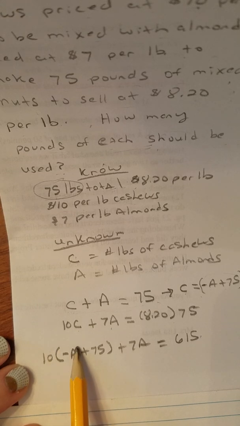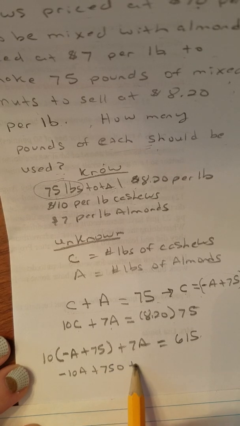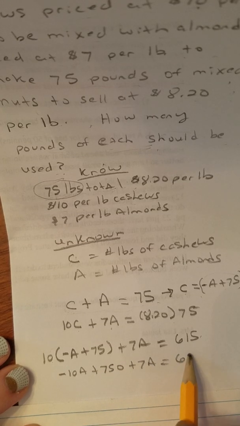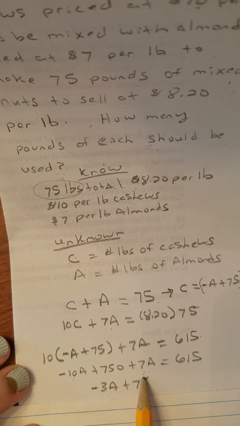We're going to distribute this out. So this is going to give me a negative 10A, and 10 times 75 is 750. Negative 10A and a positive 7A, so technically they're opposite signs, so I'm going to subtract and keep the sign of the larger absolute value, so I'm going to end up with a negative 3A plus 750.